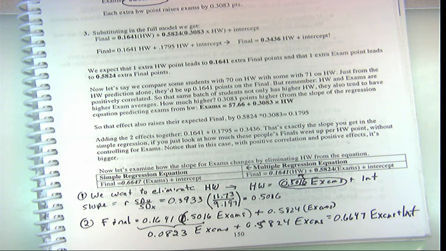You're not going to be doing much of this. The slopes are hard to figure out, so the computer is going to be giving you the slopes in the multiple regression equation. We're just going to let software do it for us, because it's hard to do without matrix algebra. But I just wanted to give you a feel for where it comes from.